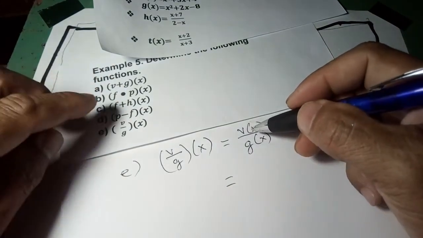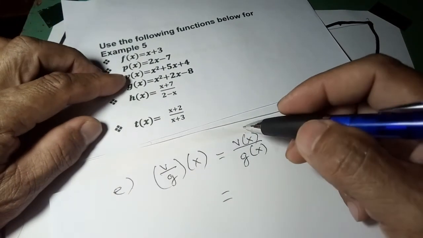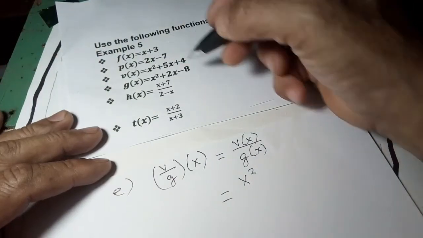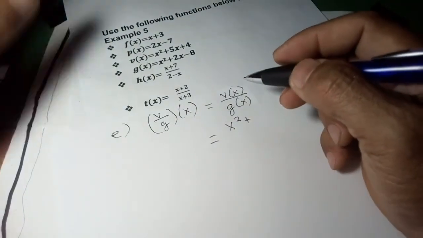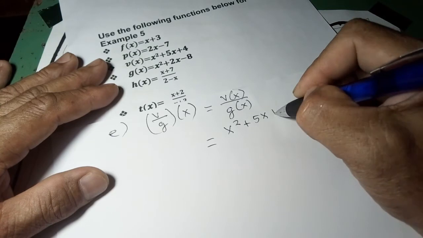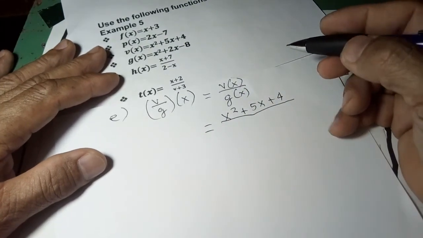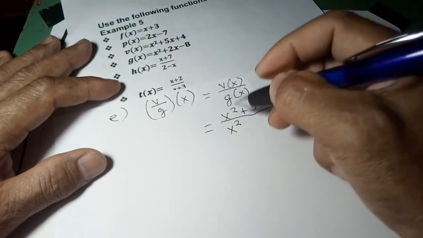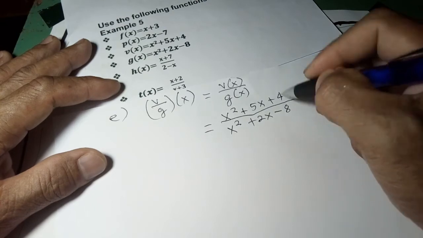So what is our b of x? b of x is x squared plus 5x plus 4, divided by our g of x, which is x squared plus 2x minus 8.